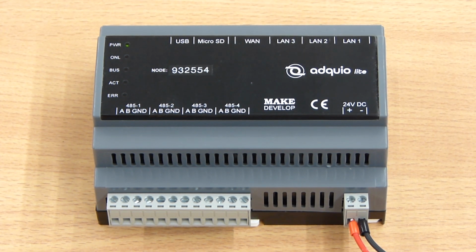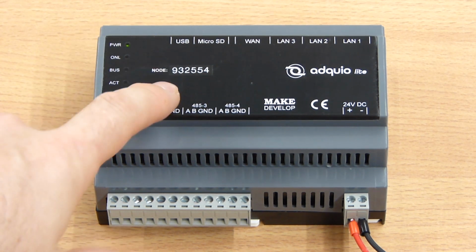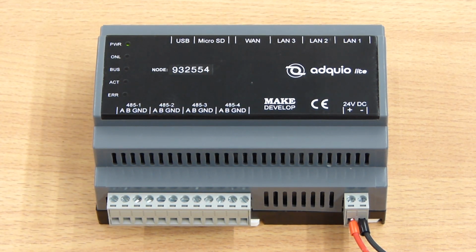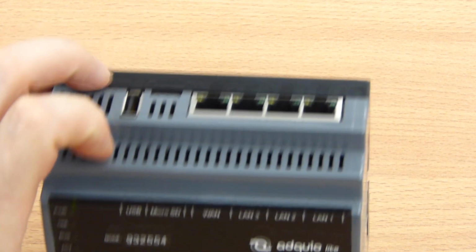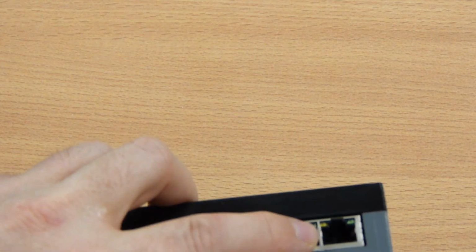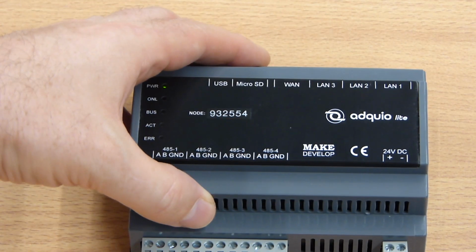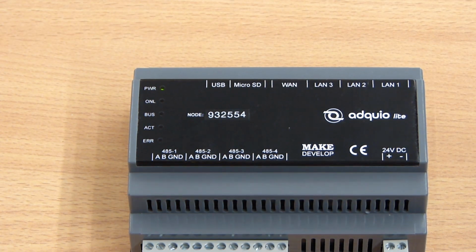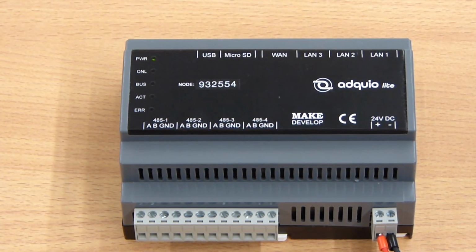We have two options. In fact, there are three, but we will only cover two here. I'll mention them. The first is to connect to the Adquio controller via the Wi-Fi generated by the controller itself. This will be the first method we will see. The second option is to connect via an Ethernet cable to one of its LAN ports. The third option would be to access via the cloud once it is already installed.